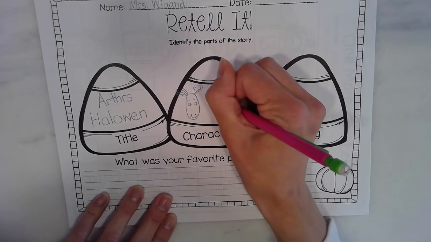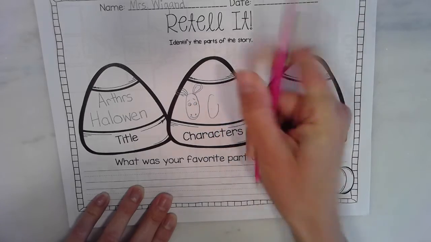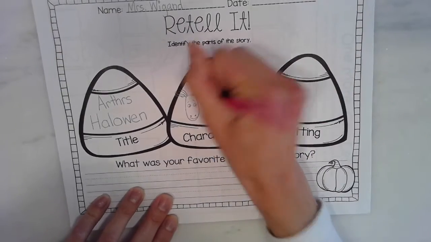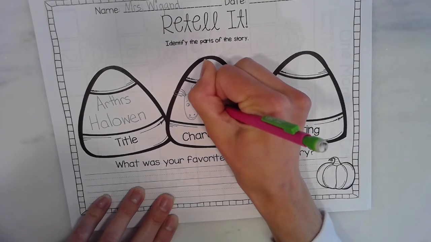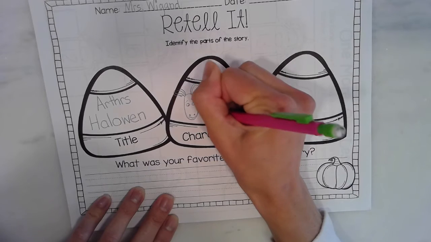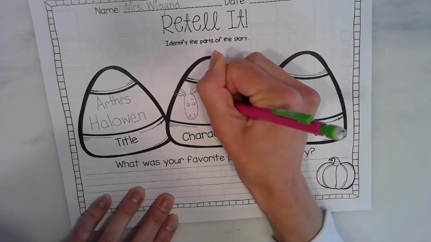She looks a lot like Arthur, just like you may look a lot like your brother or sister. Oops, her head is a little bit smaller because she's a little sister. She was not as nervous about Halloween, was she?